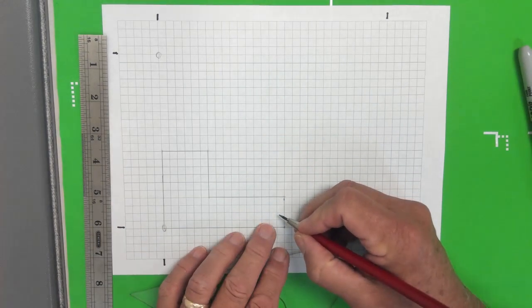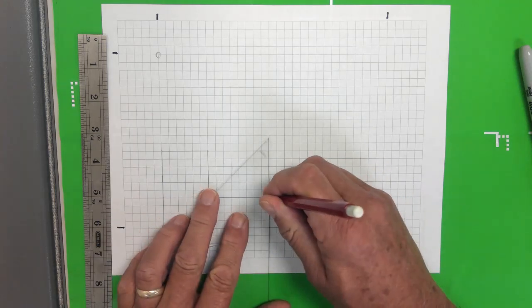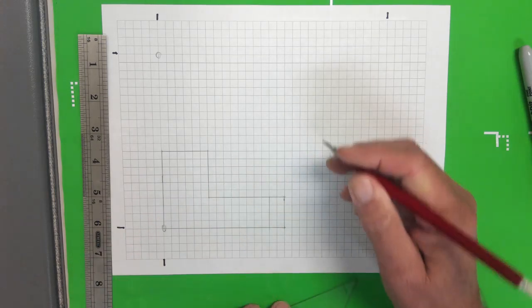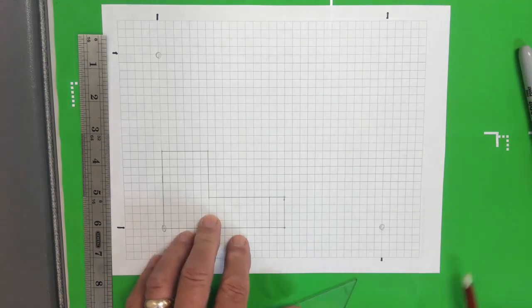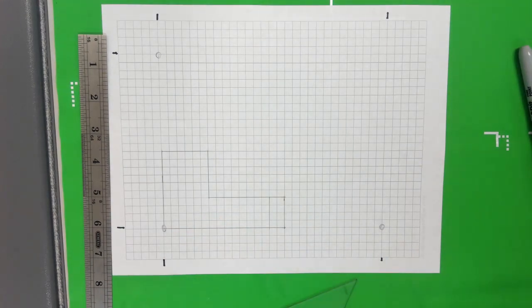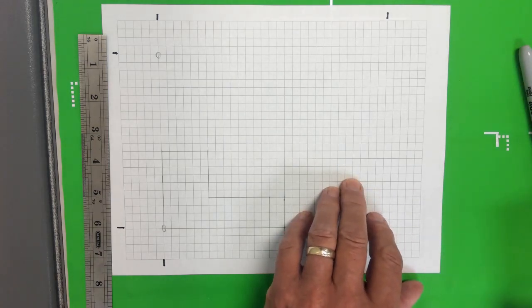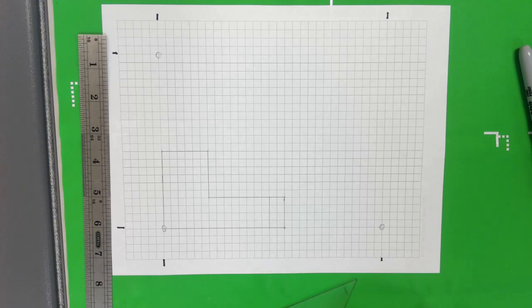And this was over 1 square over, which would be 2. So there's my front view, and I imagine that might be a little difficult for you to see in the video. I don't really want to go over with the Sharpie though.